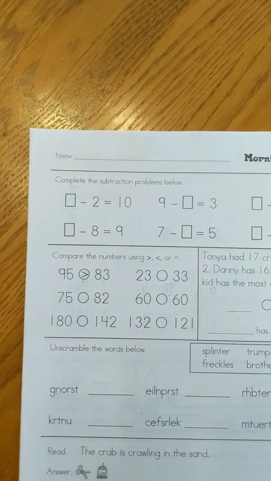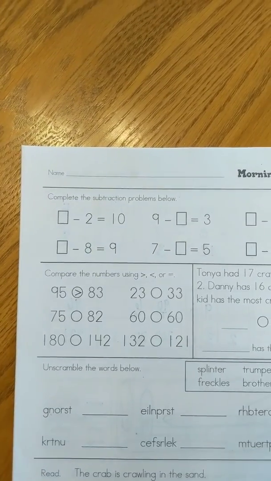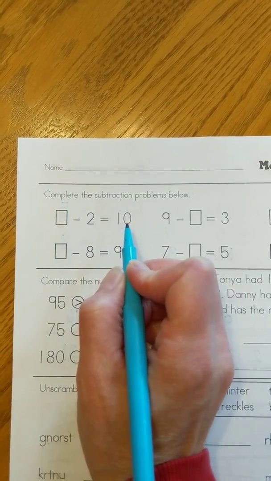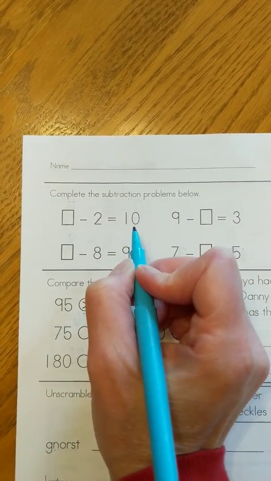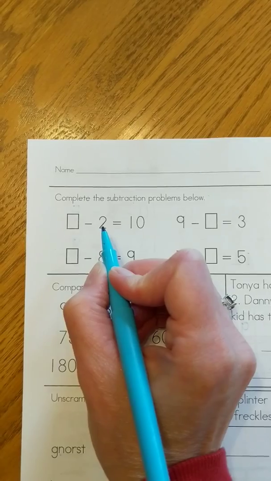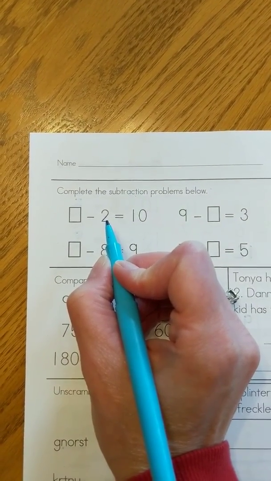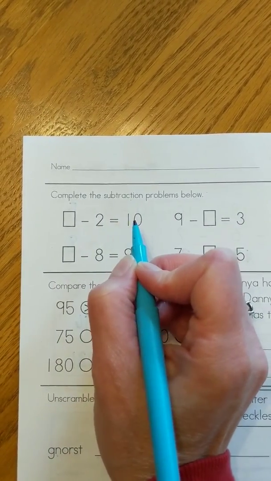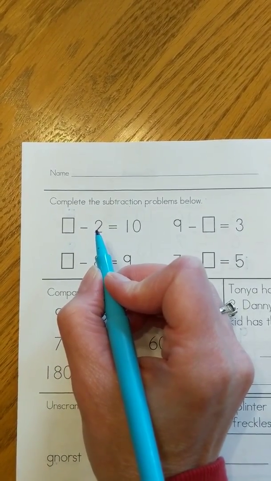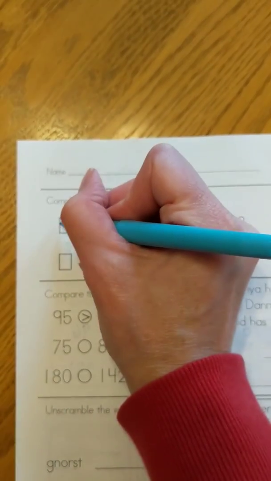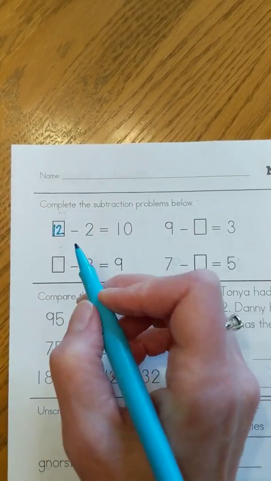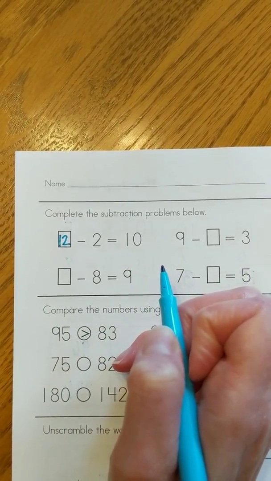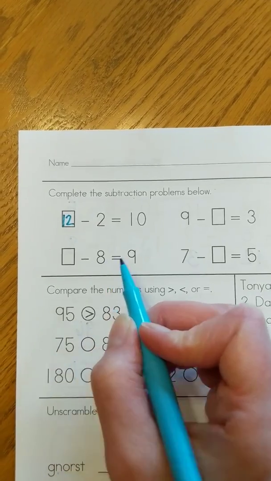We're going to actually do these first couple together because I want to teach you a trick. So I need to have a number that if I take away 2, it's going to give me 10. So you know what I'm going to do? I'm going to take that 10, I'm going to add back that 2 that we took away, and that will tell me what number I started with. So if I think, what is 10 plus 2? Well, I know that 10 plus 2 is 12. So let's put 12 in there, and then let's see if that works. Is 12 minus 2 10? It is.